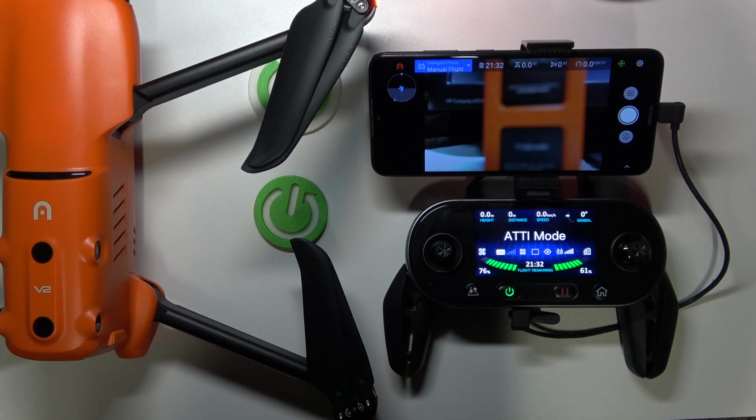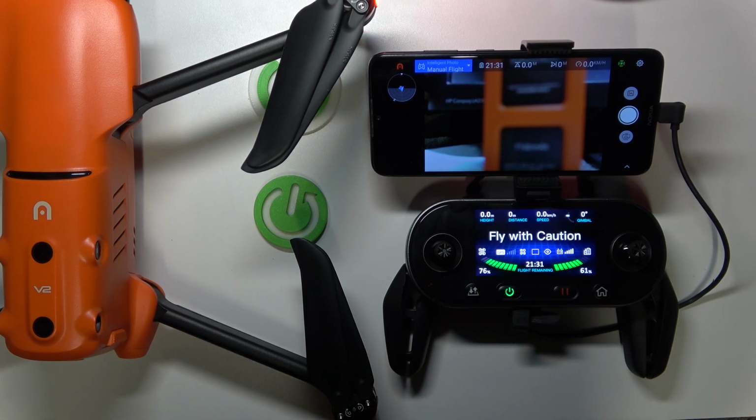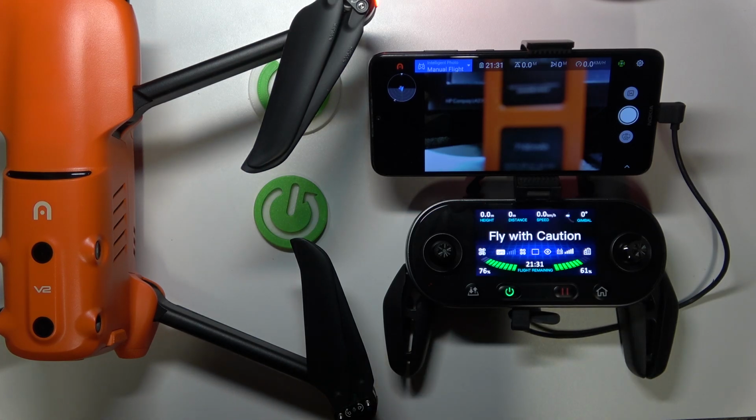This is AUTEL EVO II Pro, and today I'll show how you can enable, disable, and manage the media encryption feature in this drone.